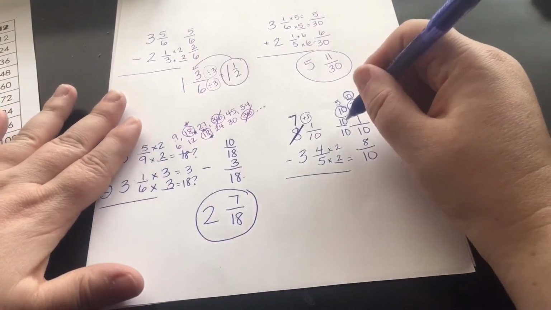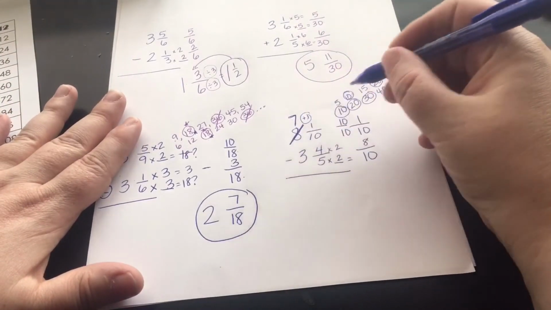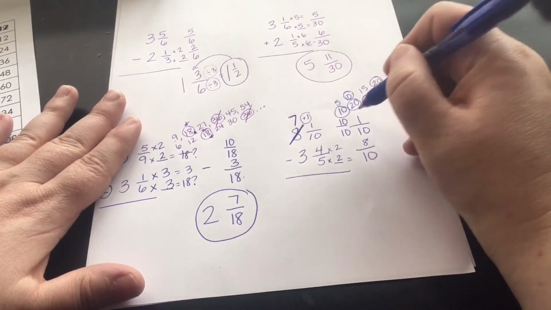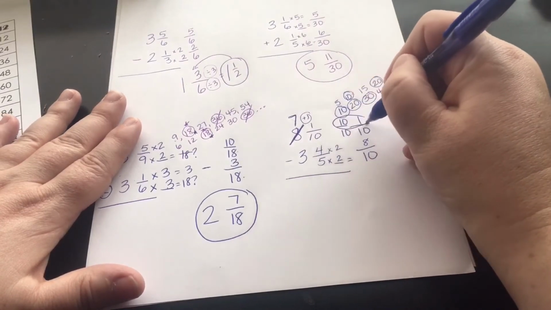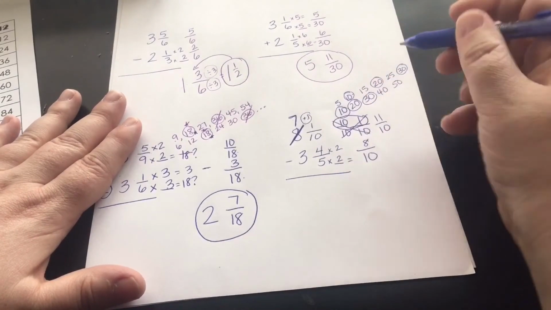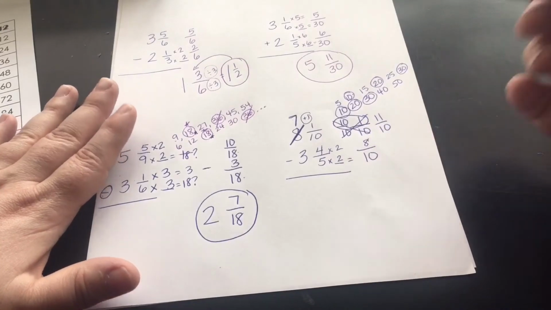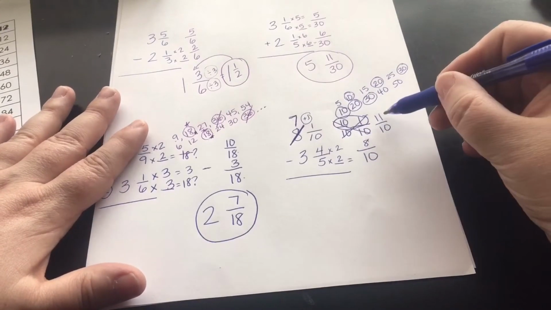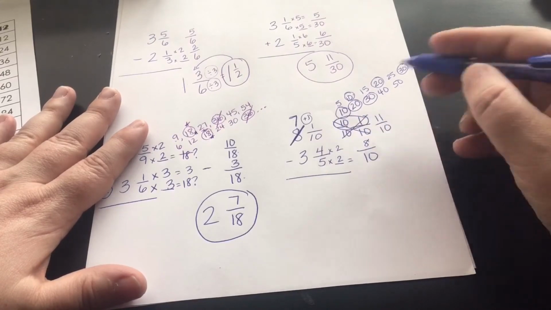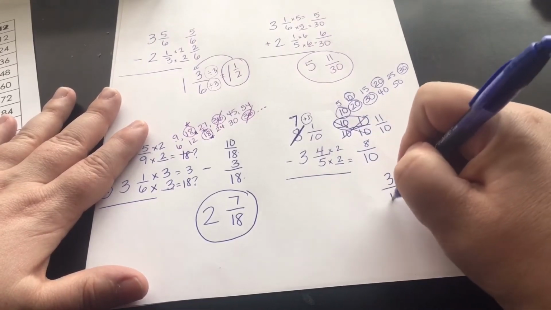So here I changed my 8 and 1/10 into 7 and 10 tenths. That's 8 and 1/10. So together, this is 11 tenths. Okay. 11 tenths take away 8. Now I can do that because 11 is bigger and I can take away a smaller number. So 11 minus 8 is 3 tenths.